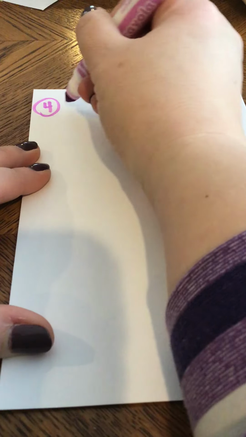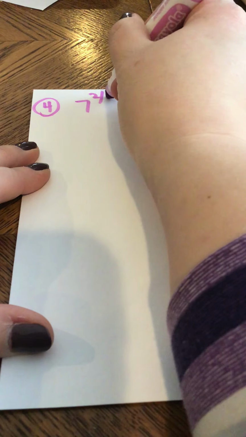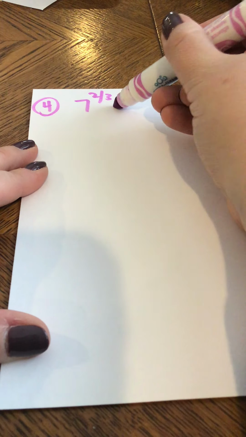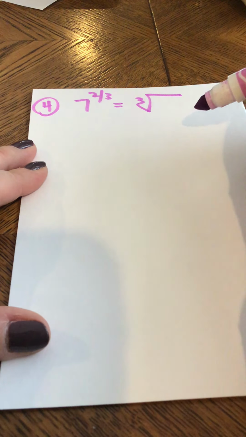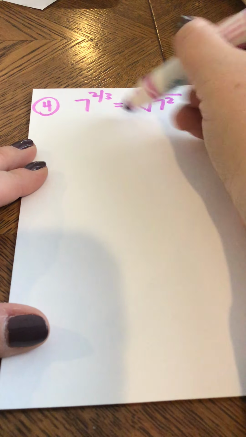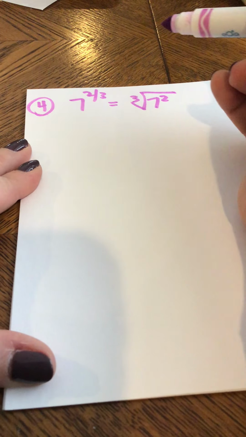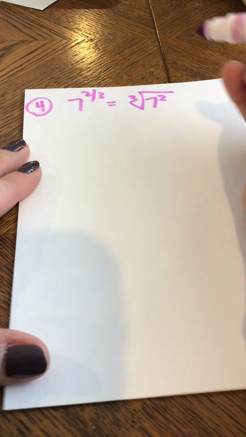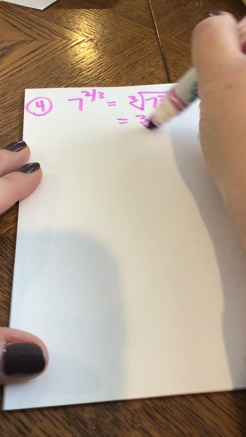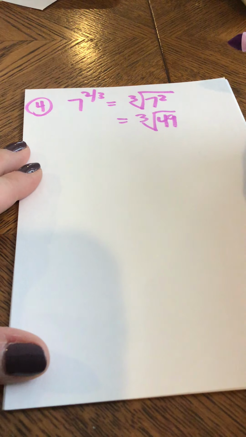On number 4, this is 7 to the 2/3 power. Now, if this has a numerator and denominator, remember the bottom number is the type of root, so this is a cube root, and then this would be 7 squared on the inside. You could leave it like this, as some of the questions just have you rewrite from one form to the other. You could also rewrite this as the cube root of 49, because 7 squared is 49.